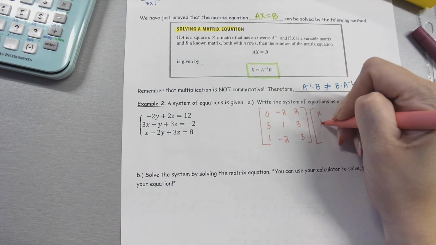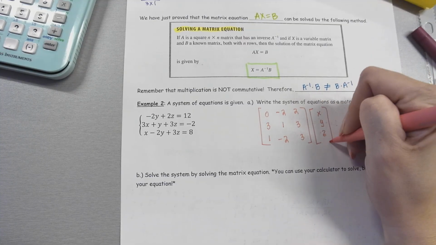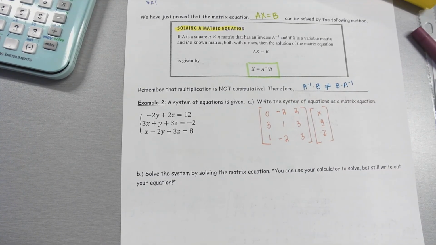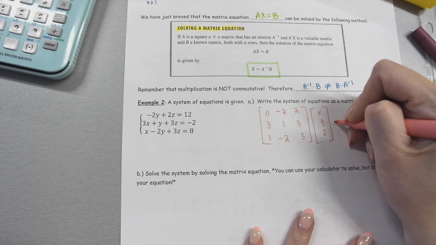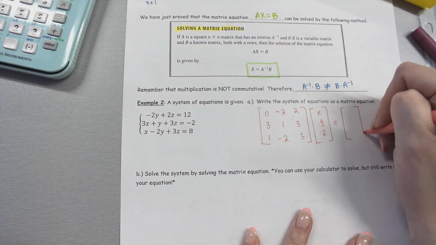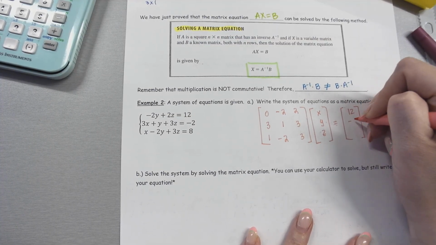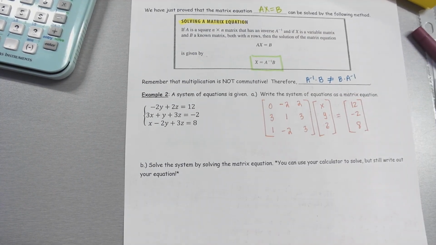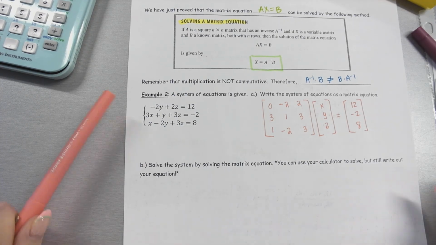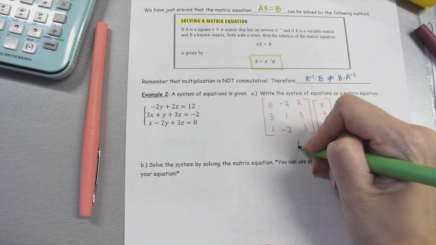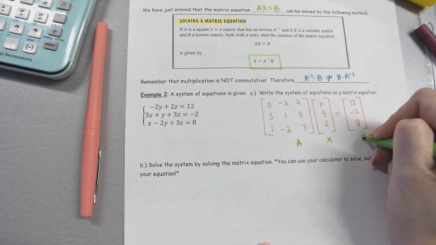The system of equations is going to give you another matrix. It's your x, y, z, and that is going to be equal to the constants: 12, -2, and 8. So this is the matrix equation system. You have A times X is equal to B.